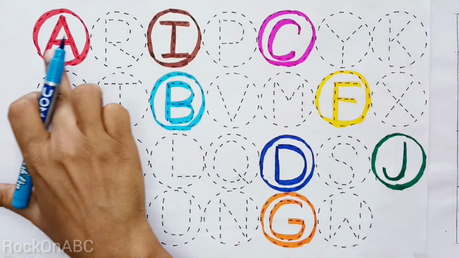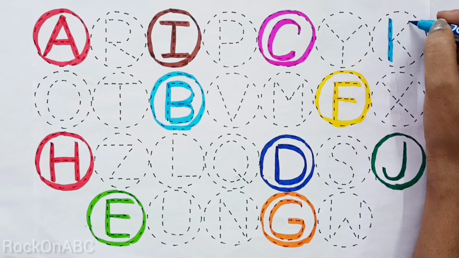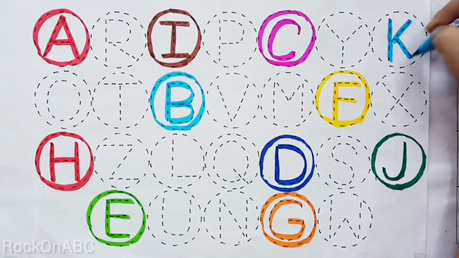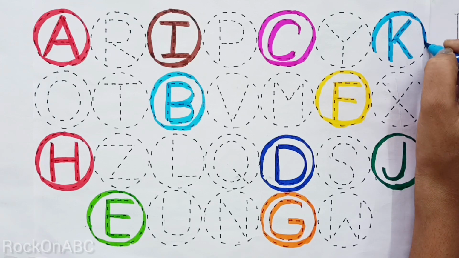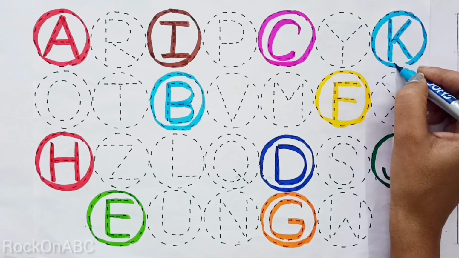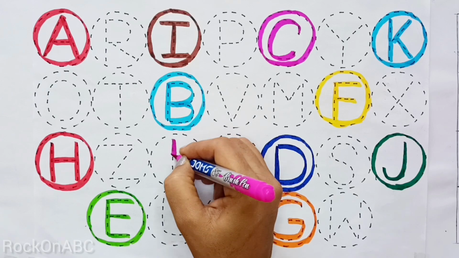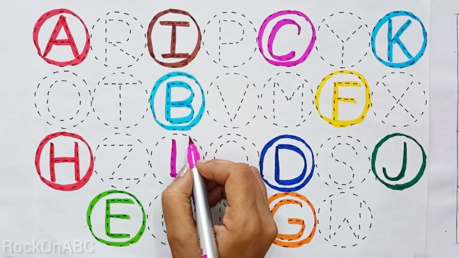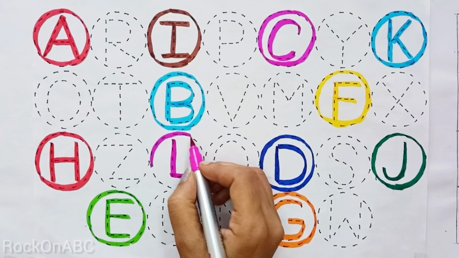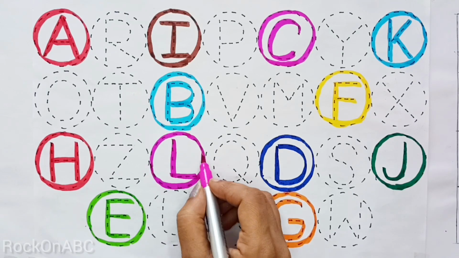Next is K. K. Sky blue color K. K is for kangaroo. Now L will come after K. Pink color L. L is for lion.